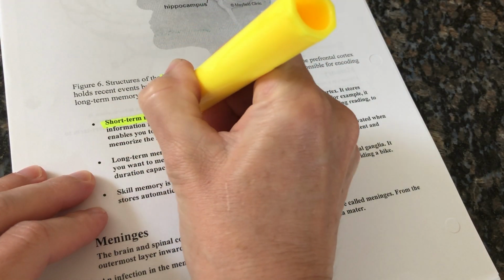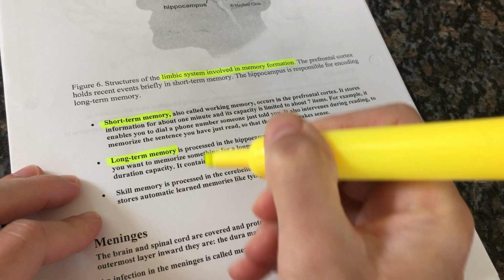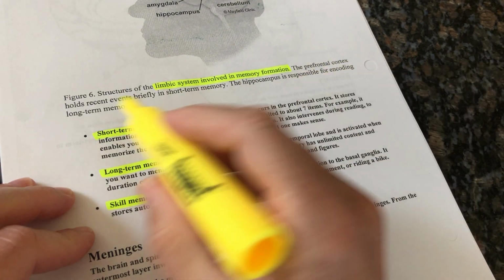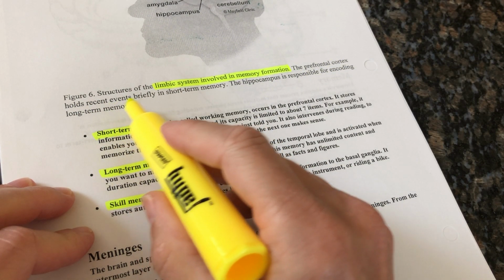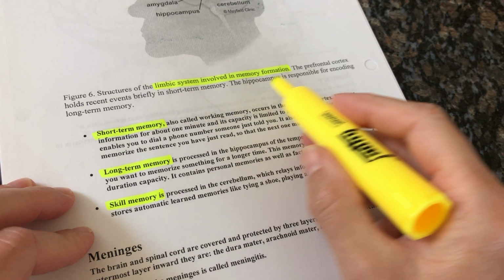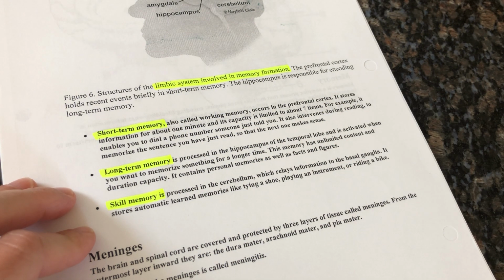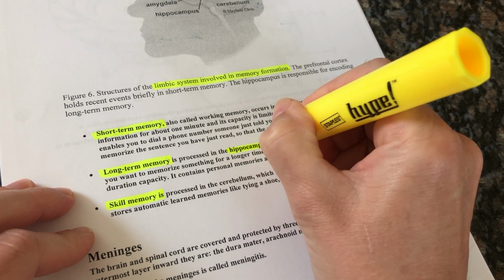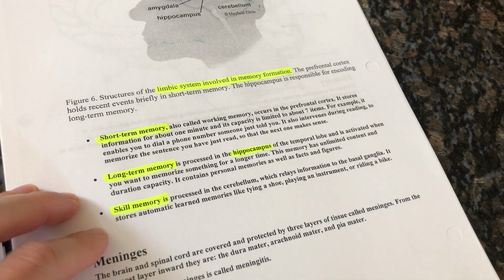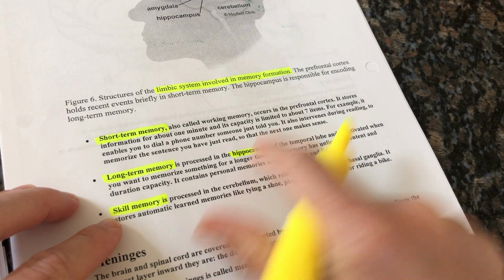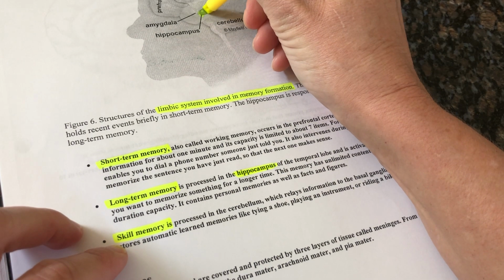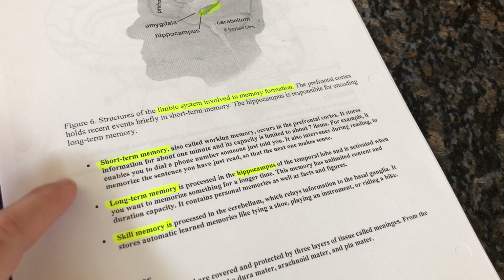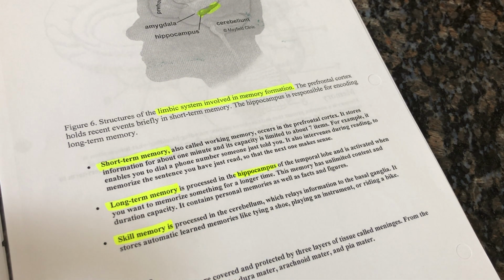You have different types of memory. You have short-term, long-term, and skill memory. It says the prefrontal cortex holds recent events briefly in the short-term memory. The hippocampus is responsible for encoding long-term memory. So anything that you remember, that you can recall, that's stored in your hippocampus, this tiny little seahorse. That's where that's stored. So you need to do something called practicing.